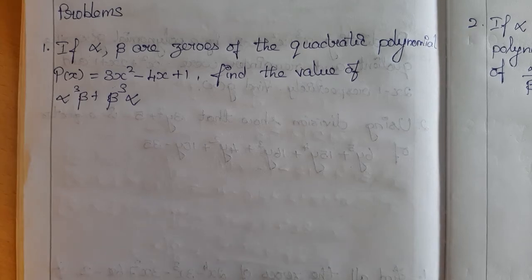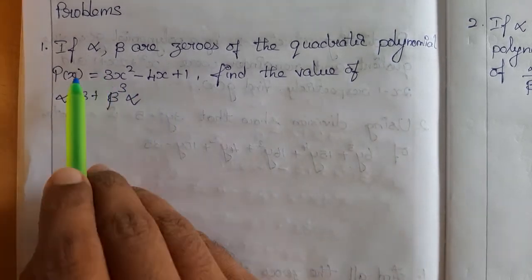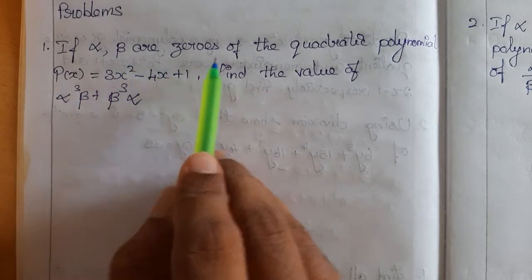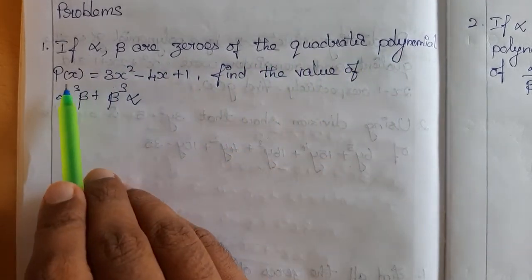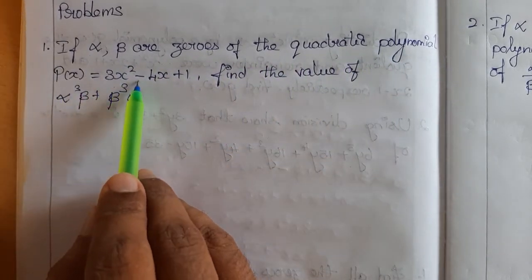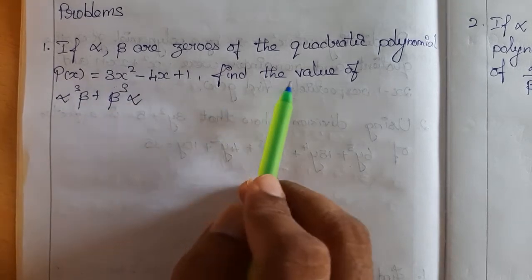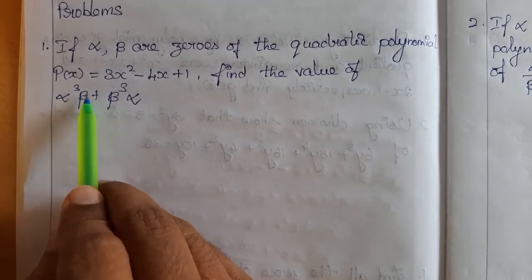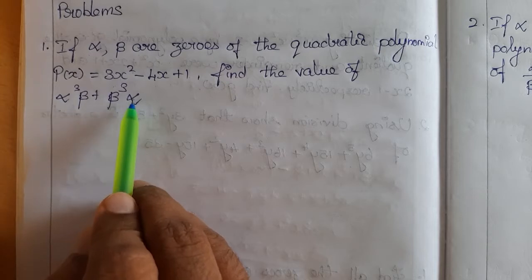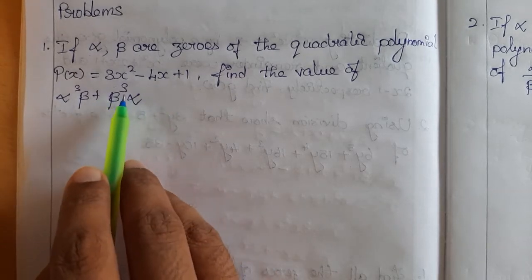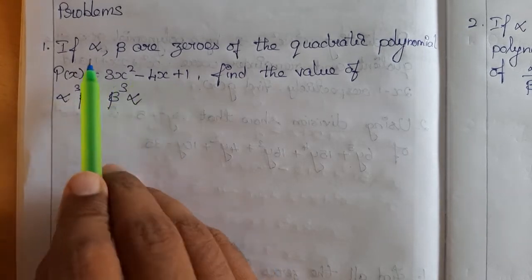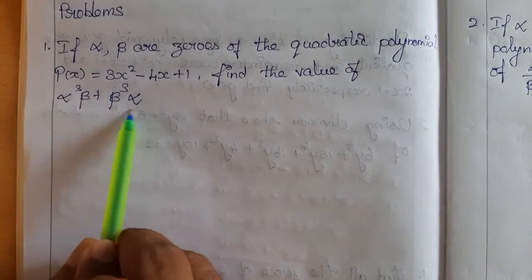Hi students, here we are going to solve the problem. If alpha, beta are zeros of the quadratic polynomial p of x is equal to 3x square minus 4x plus 1, find the value of alpha cube beta plus beta cube alpha, right? So if you consider the zeros as alpha and beta, then we have to find the value of the given expression.